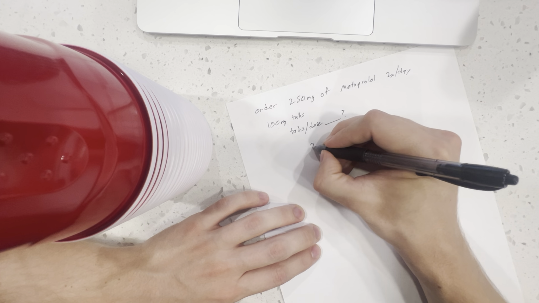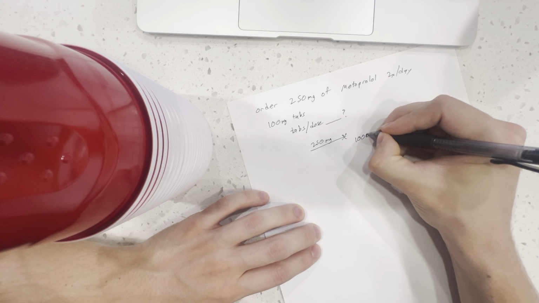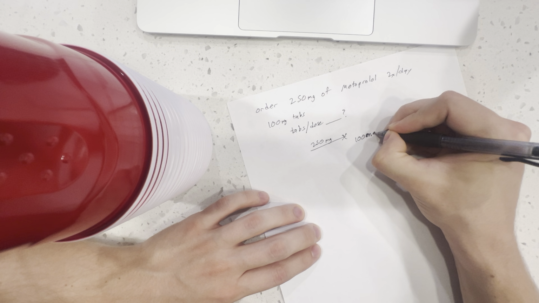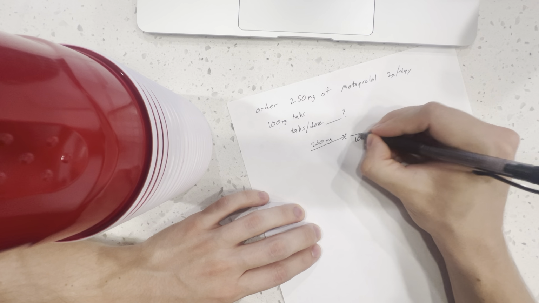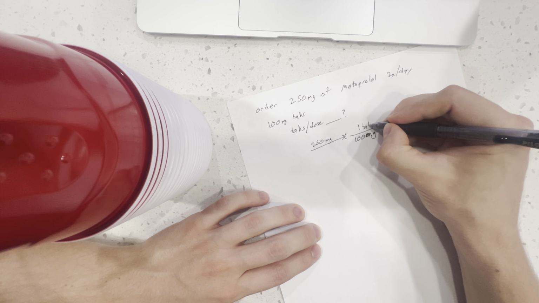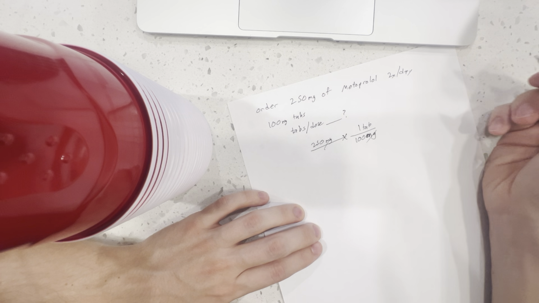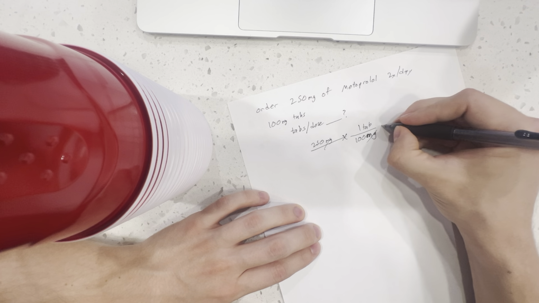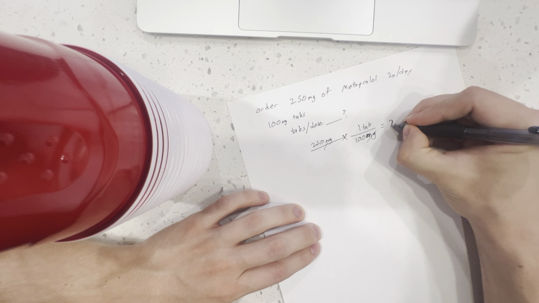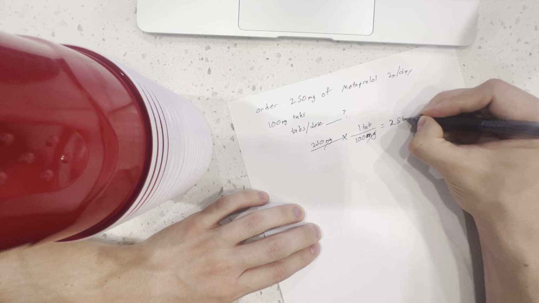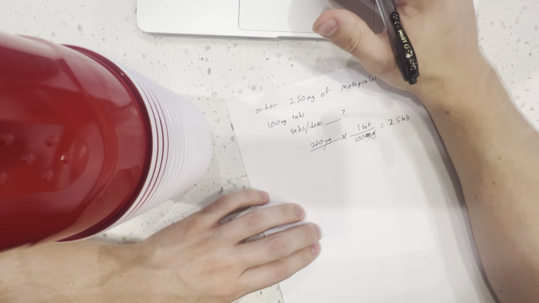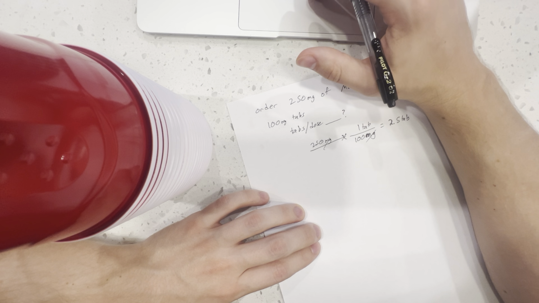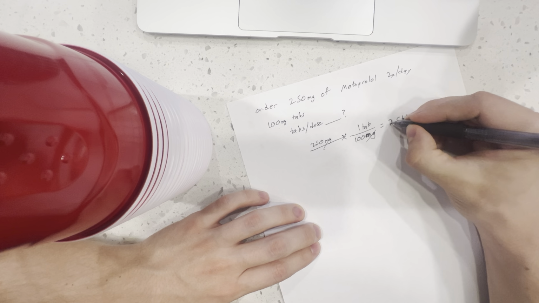Multiply that by 100 milligrams. I made a mess right there. Per 1 tab. I can do this pretty simply. 250 divided by 100 equals 2.5 tabs. And then to verify that, that is the correct answer.